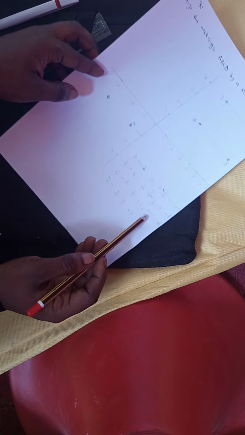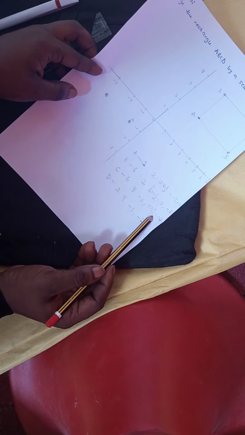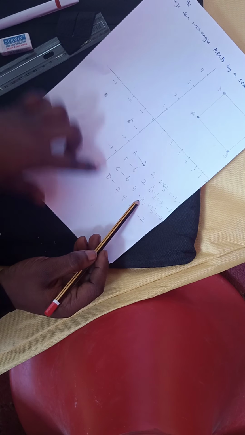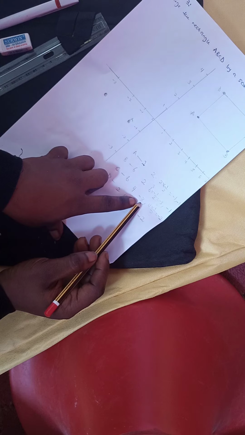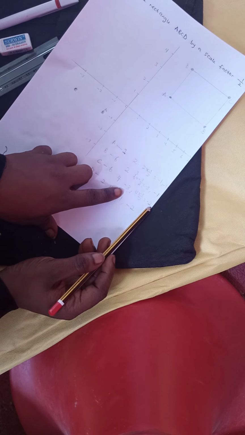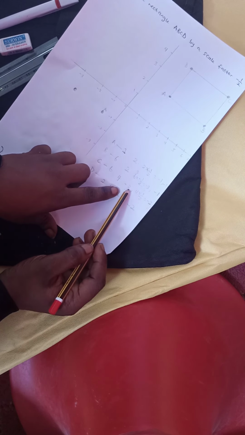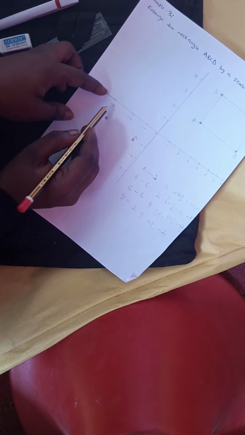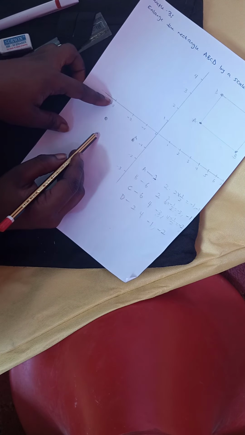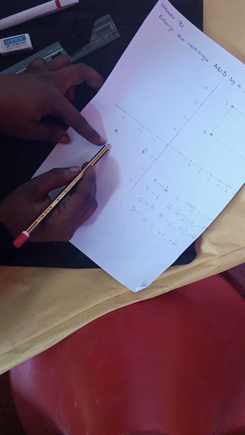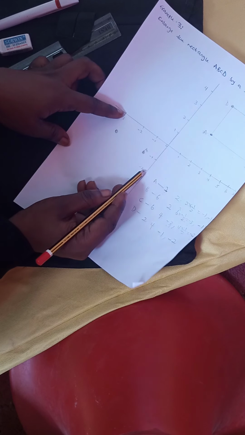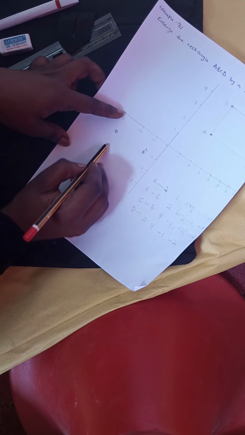Now the next one is minus 3. That's for point C. Now is minus 3 on the x-axis and minus 2 on the y-axis. On the x-axis, we have minus 3. Let's trace it down to where we have minus 2 on the y-axis. Now we have minus 2 here. This is minus 3 and this is minus 2. So we are going to have our point here.